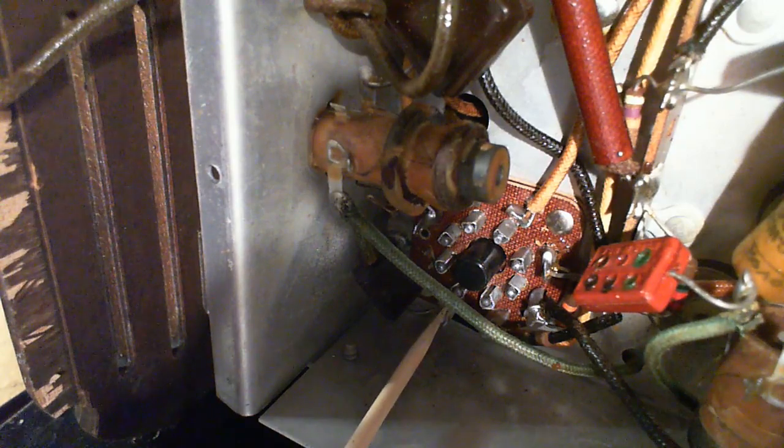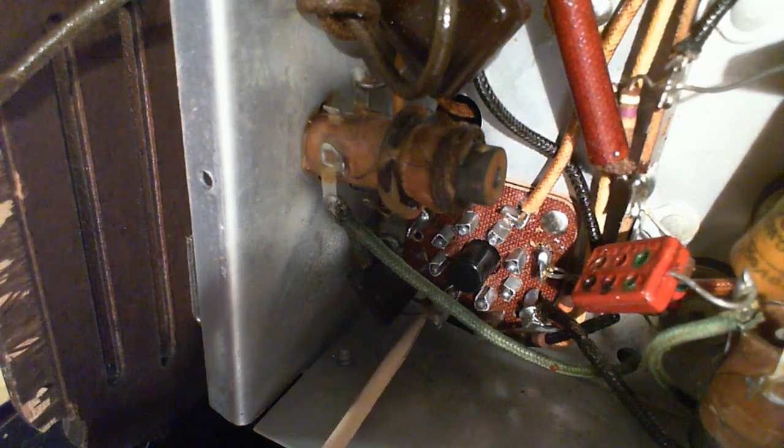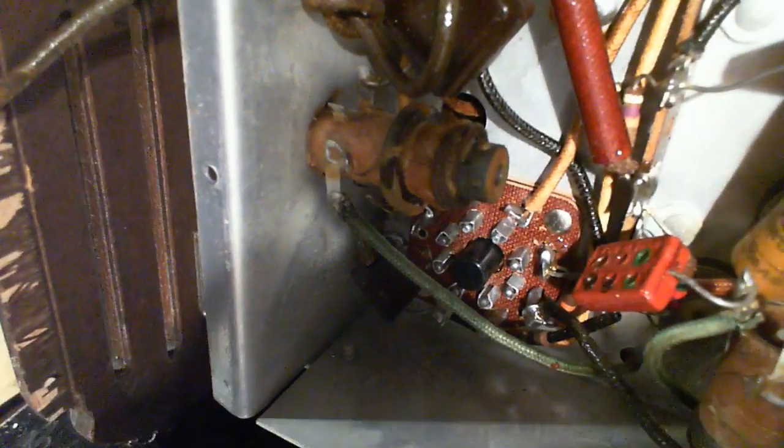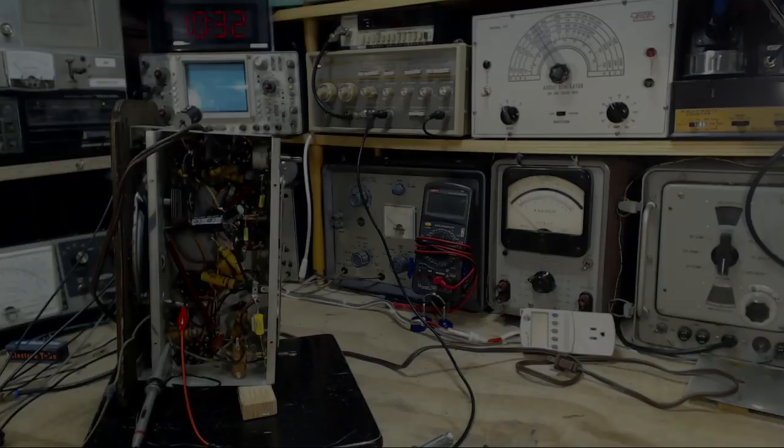I'll put my scope on here. You don't even have to turn on the radio to do this. Put the scope here, feed a sweep signal into the antenna, see what happens. I don't think it's a terribly valid test, but you know, let's do it. See what happens. You never know.